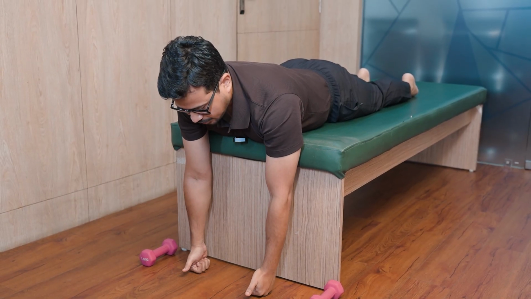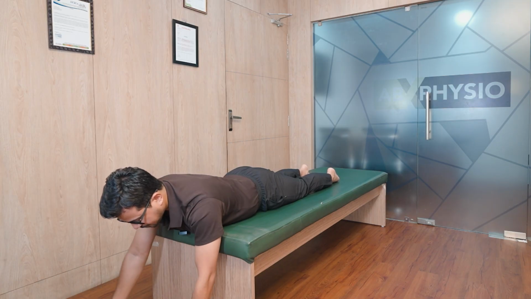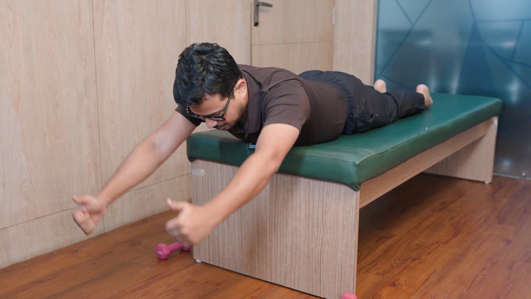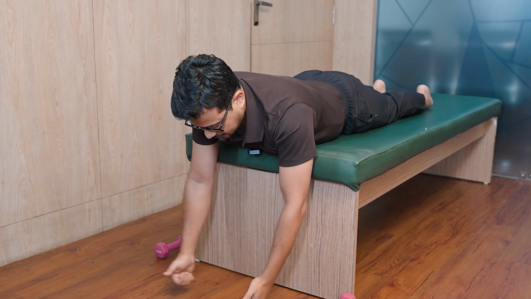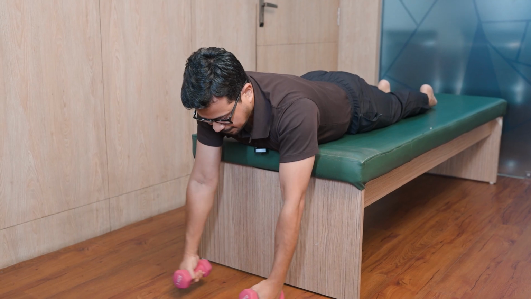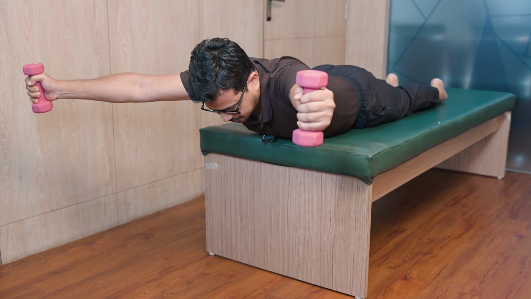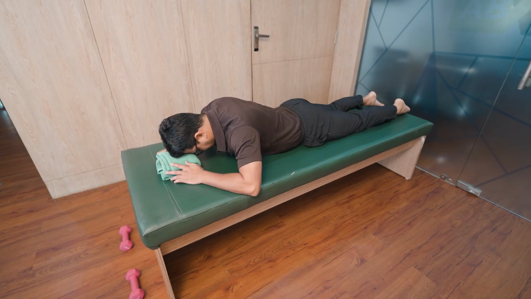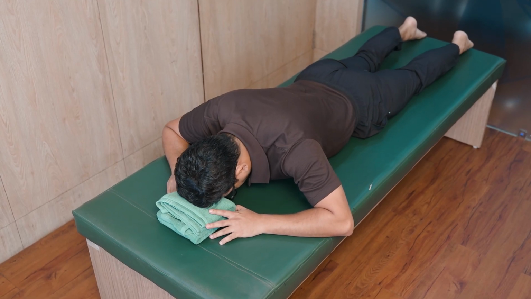Same way, you have to raise your arms at 45 degrees and 90 degrees. So the name of the exercise is, you are making an I, you're making a Y, you're making a T. Progression is, you have to use a weight. Same way, I, Y and T.